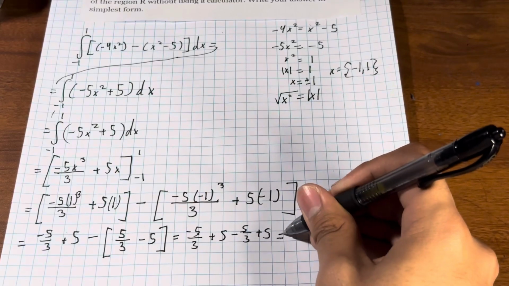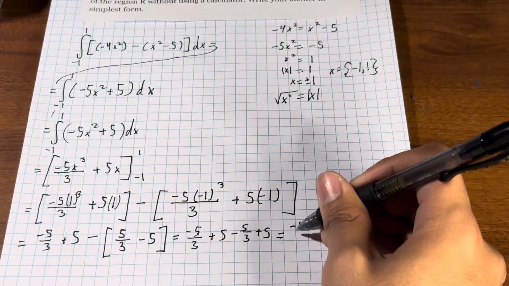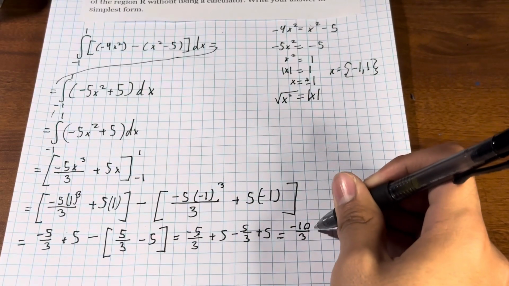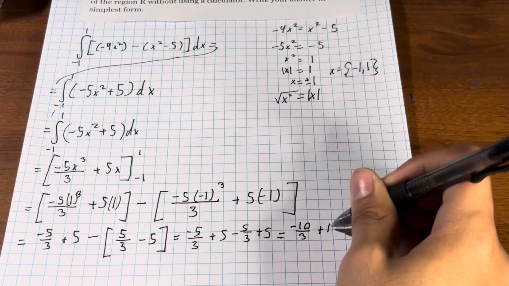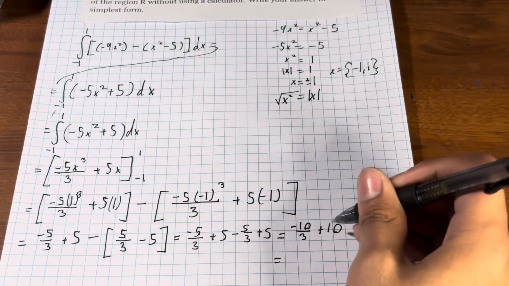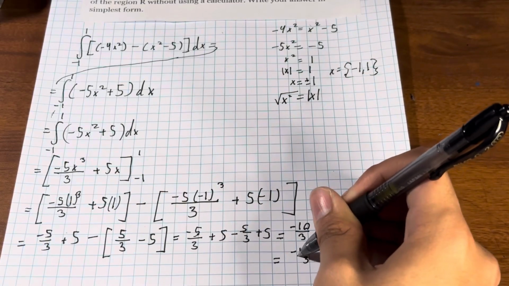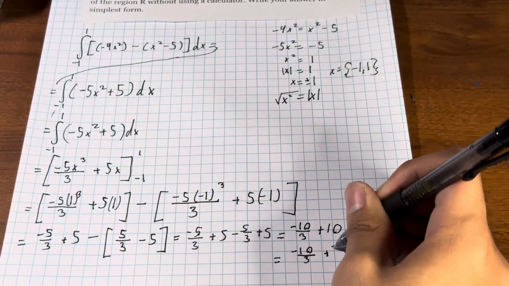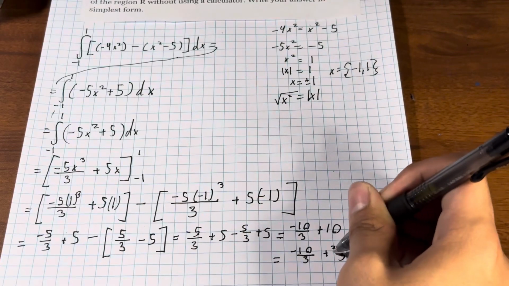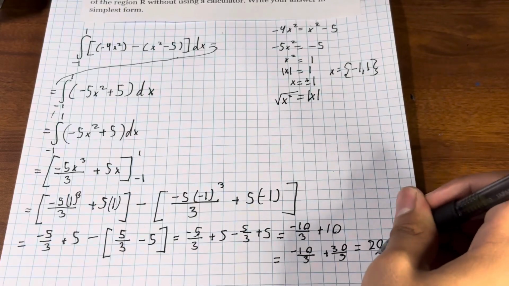It's not always going to be like that, but you can put 10 plus 10. Okay, we can simplify this a little more by making it so, and then we should get our final answer of 20/3.